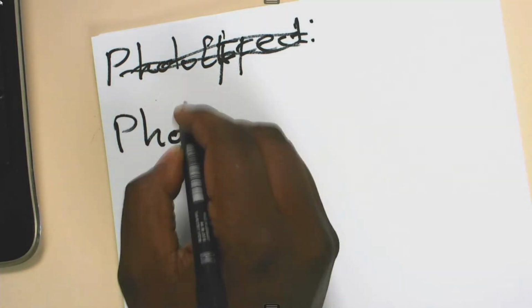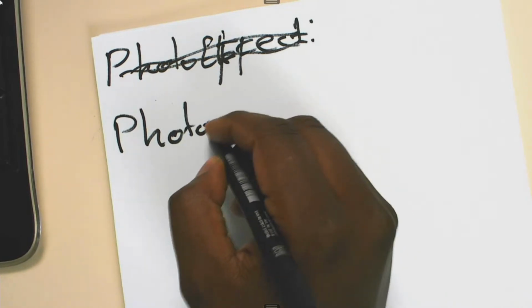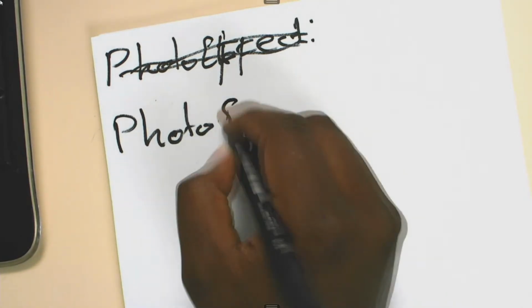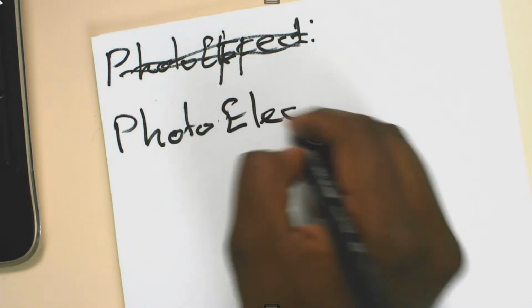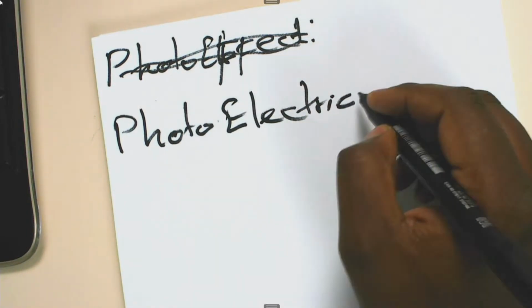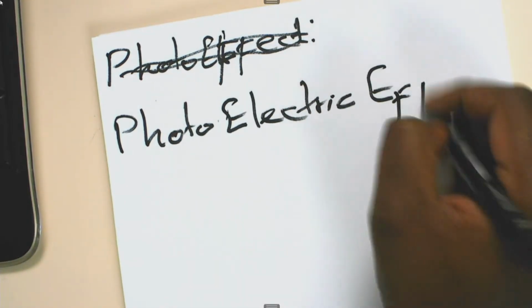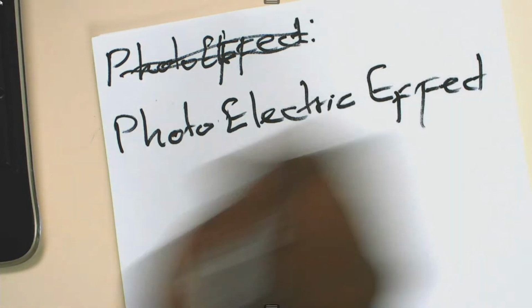The photoelectric effect is defined as follows.